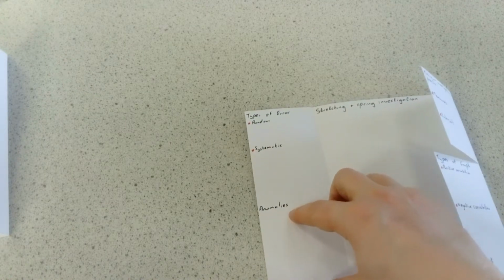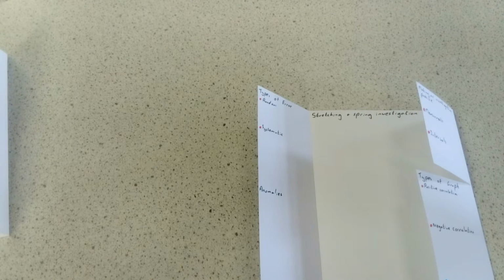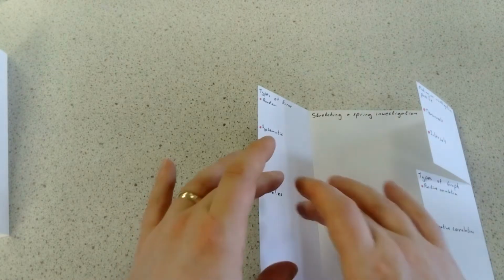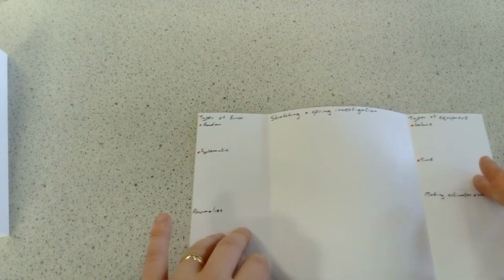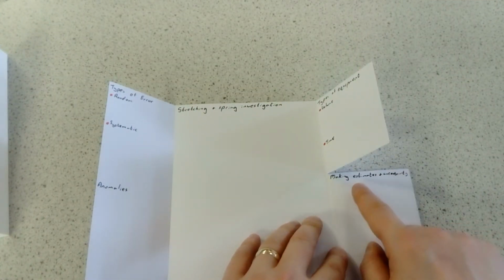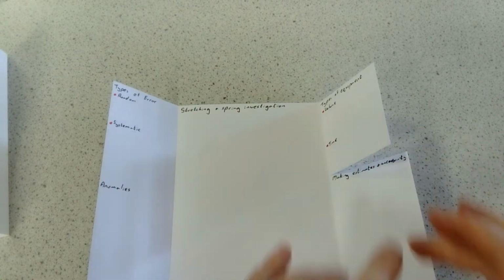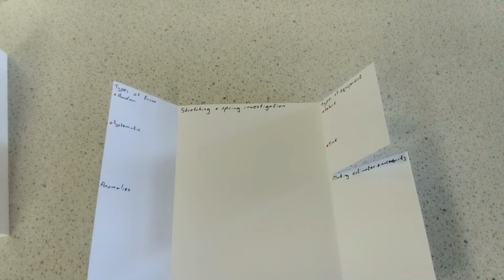Underneath that, a little section on anomalies. Remember, an anomalous reading is a reading that doesn't fit the pattern. If it's on a graph, it's a reading that doesn't sit on that line of best fit. Go and do something like that. Underneath there, in that part, a little bit on making estimates, what causes uncertainties, a brief description.